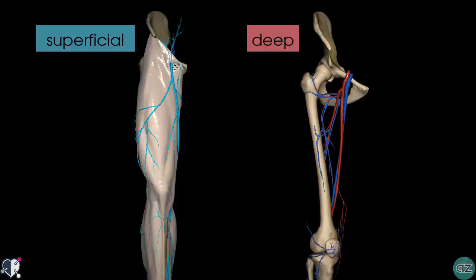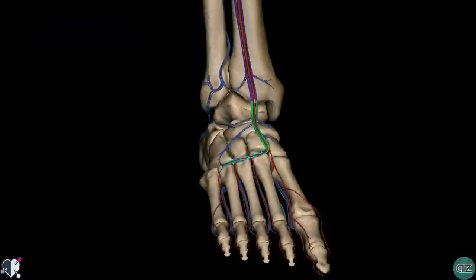The veins of the deep system accompany the vessels of the arterial system, and they follow a similar naming structure. So if you have a good grasp of the arterial system, you'll be familiar with the names of the deep system of veins in the lower limb. Ultimately, the veins of the superficial system drain to the deep venous system. We'll begin this tutorial by looking at the deep system of veins, and we'll start distally.